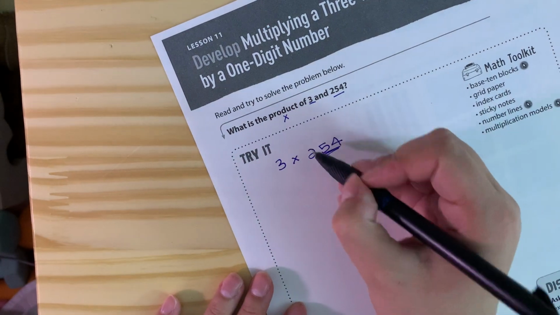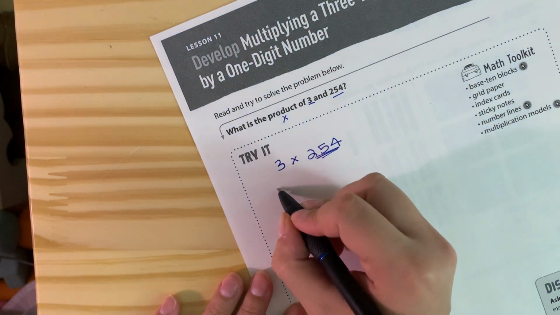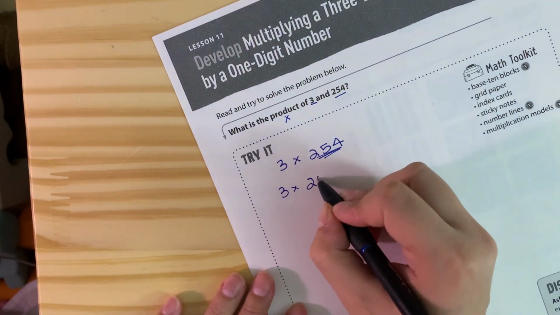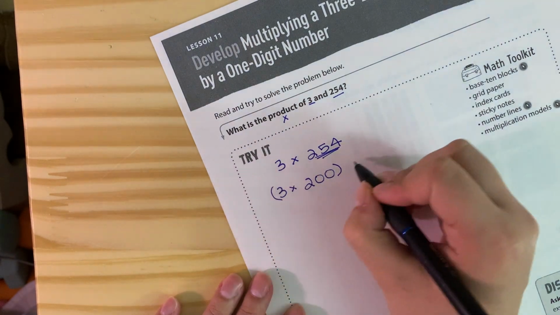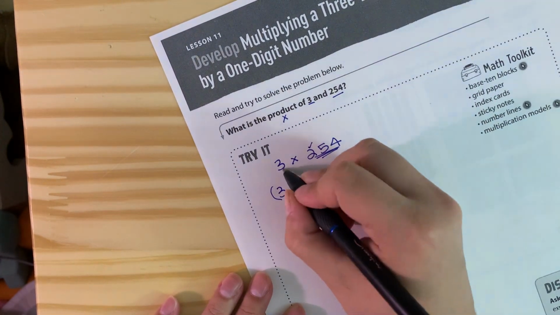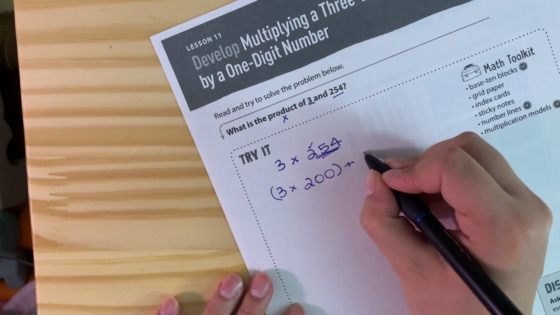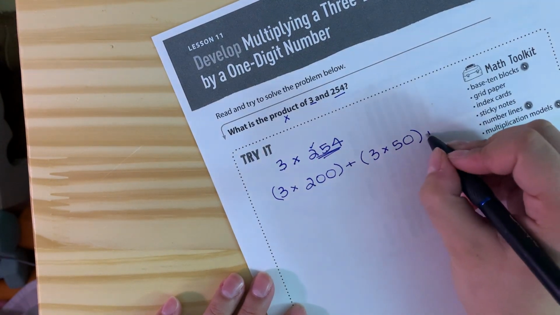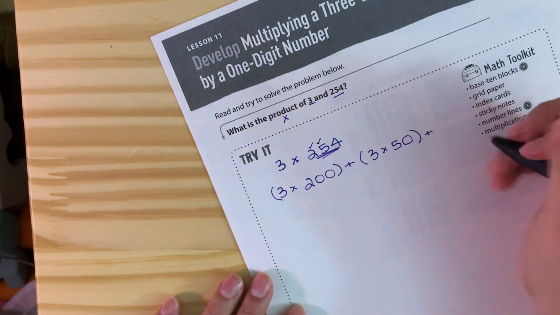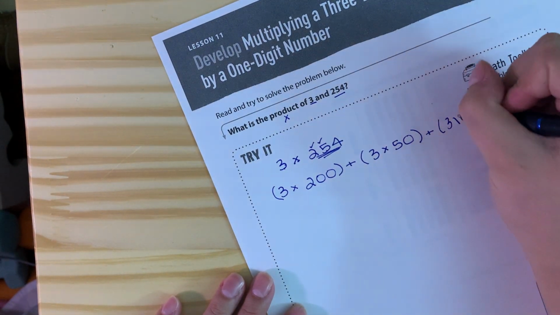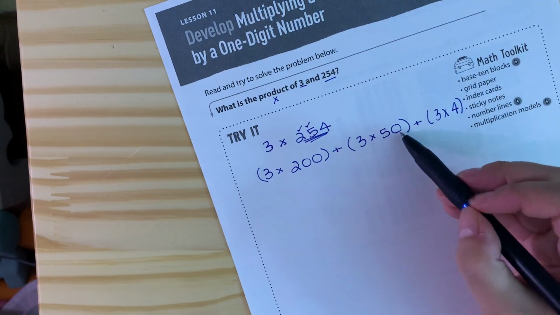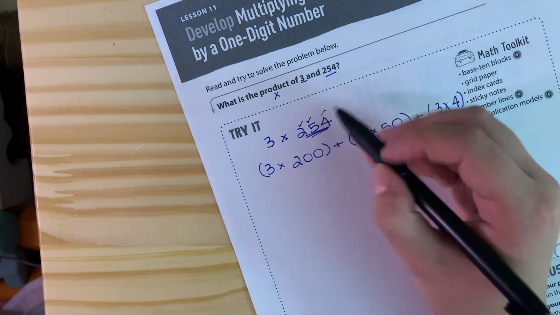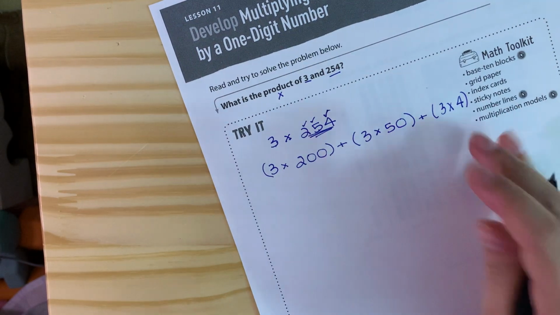So to break away the hundreds place, we could say 3 times 200 plus 3 times 50 plus 3 times 4. And what this is doing is making our ones place in our larger number 0, so it makes it easier to multiply. So we just broke apart our 254 into place value.